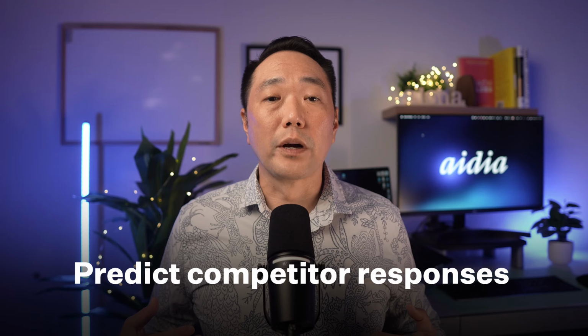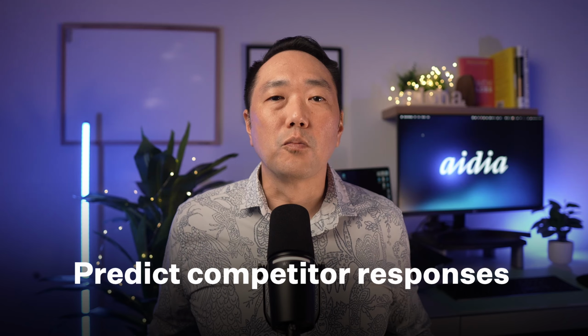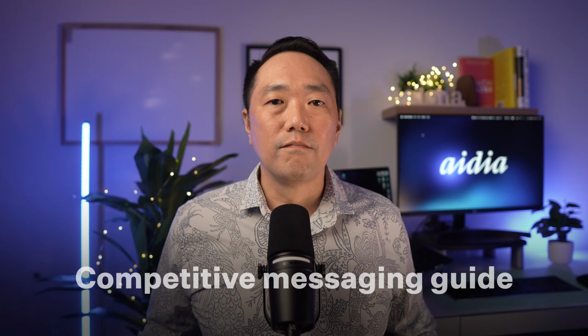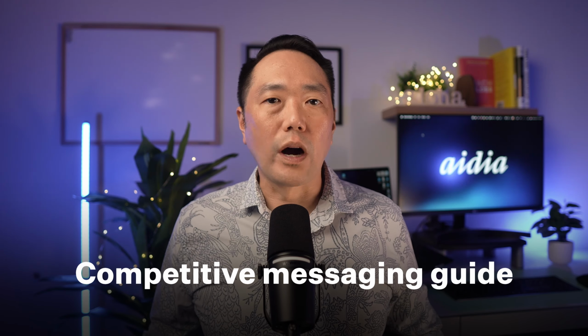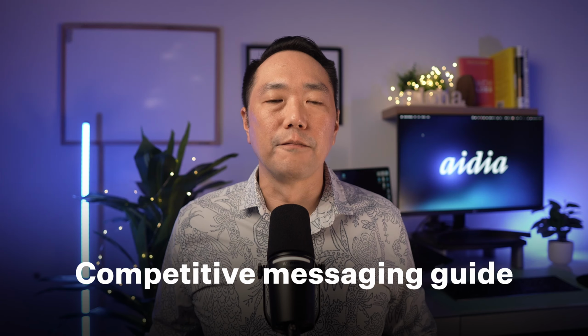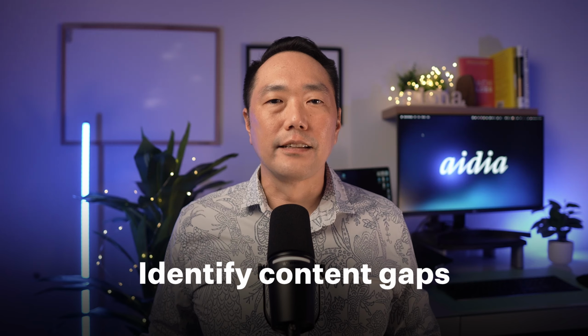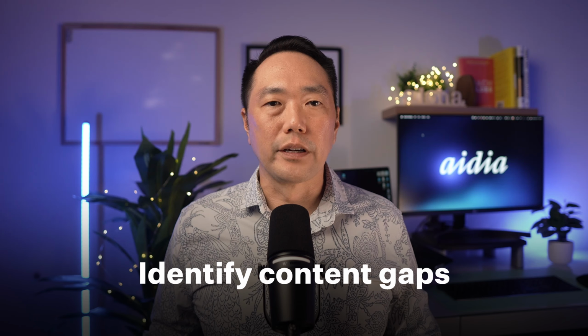Once you have this competitive analysis document, it becomes a source file for all sorts of other tasks. You can ask AI to predict how competitors might respond when you introduce a new product or marketing campaign. You can develop a messaging guide on why customers should choose you over them. You can identify content gaps where competitors aren't showing up. The competitive analysis becomes context that makes every other AI prompt smarter.